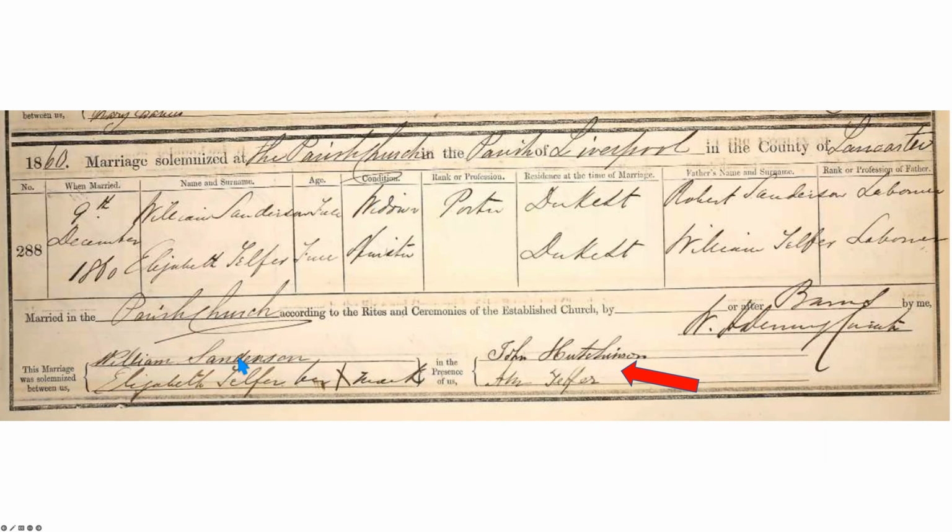Okay, so this is his signature here. And she couldn't write, so she just put an X. So this is her mark. She just put an X. Somebody else wrote her name down there.